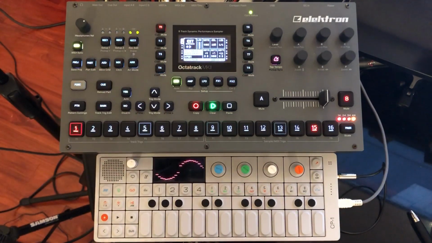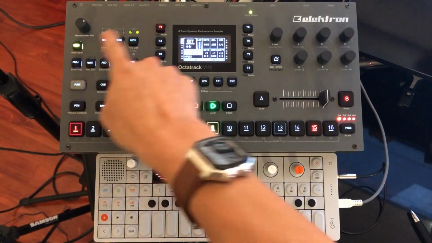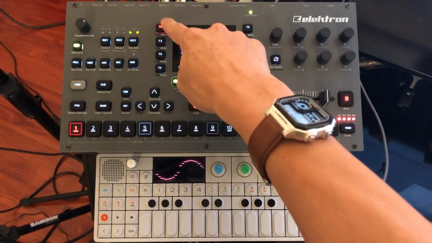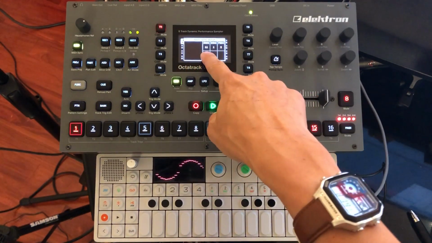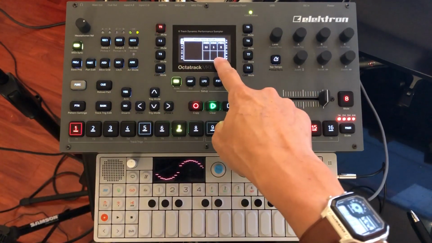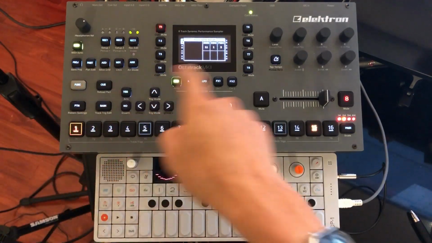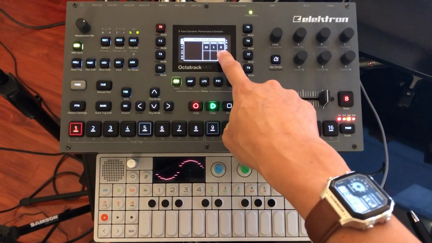So within MIDI, the MIDI menu is here. I've activated one of the 8 MIDI tracks that you can have active. And the channel is 11, so I have it set to 11. It's sending information to my Bass Station. And it's also selecting program number 5.